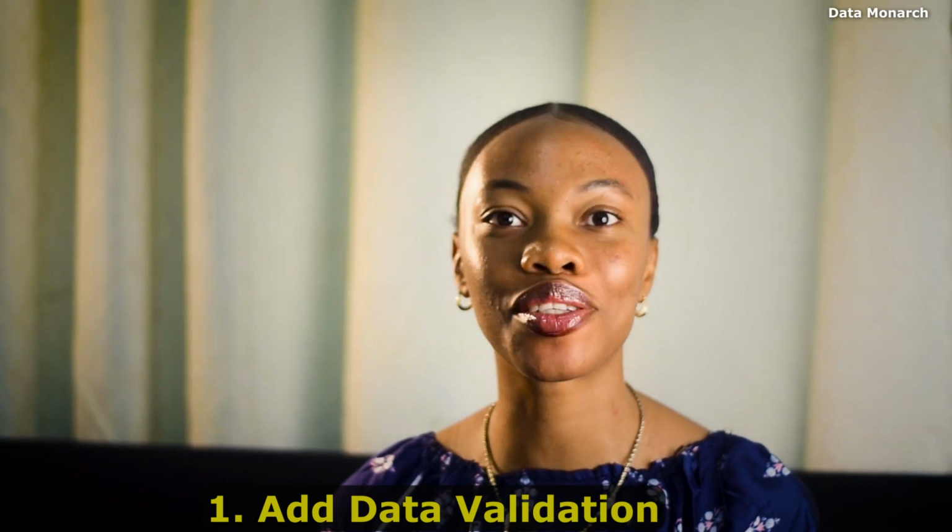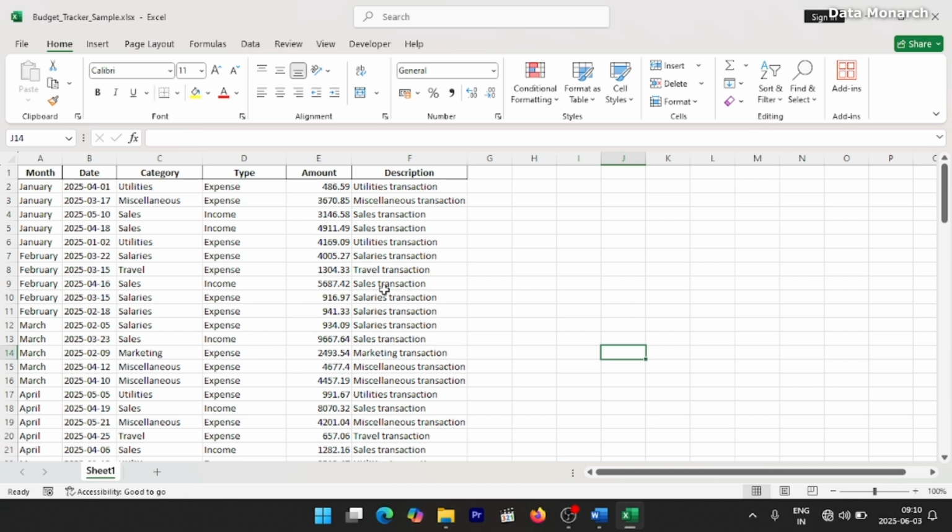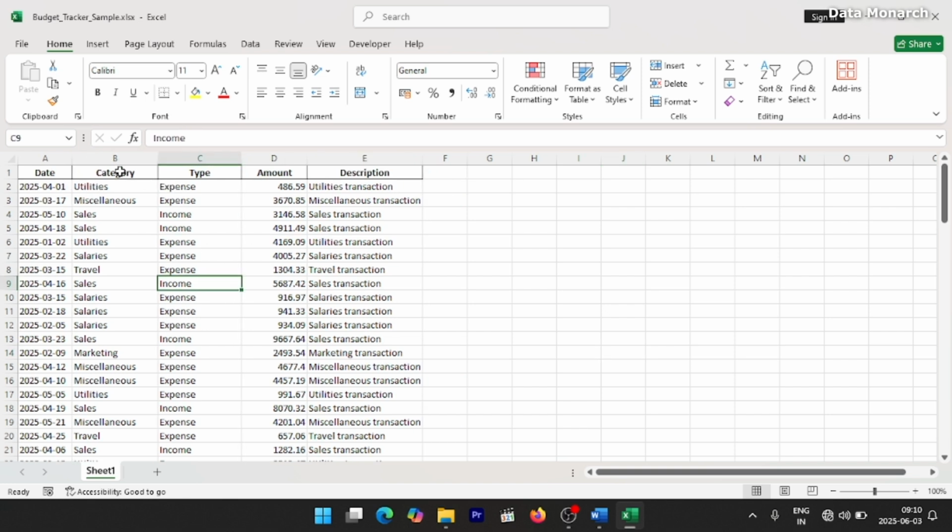Now, let's dive into the tutorial. First thing to do is to add data validation, that is, a drop down. Here I've opened up the budget tracker data file. Since most of these columns have 3 or 4 options, the data type has just 2 options, which are income and expense. So let's click on this and come under the Data tab menu.